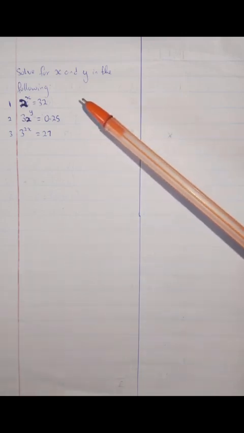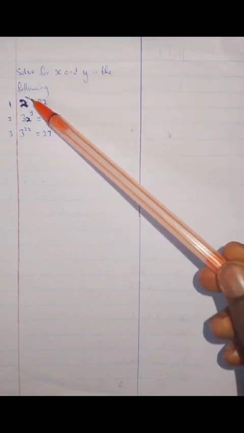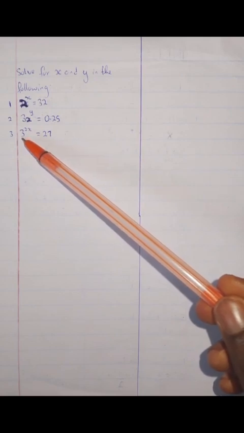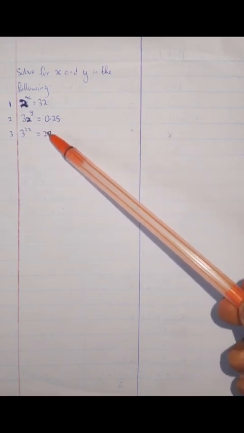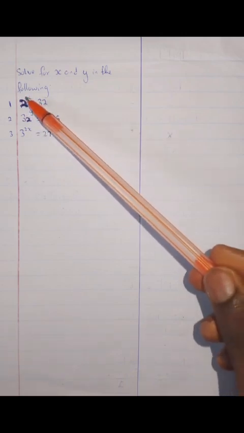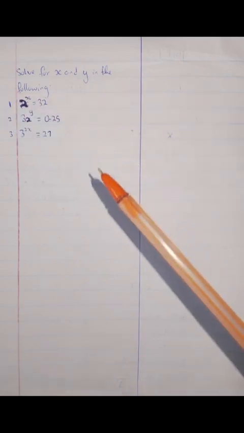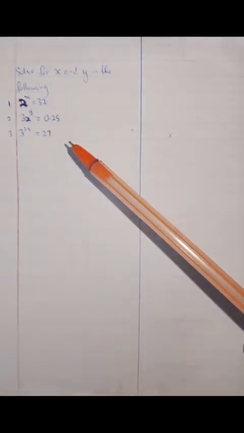Now let's solve the next sort of questions. The question says solve for x and y in the following. 2 raised to the power of x equals 32, 2 raised to the power of y equals 0.25, and 3 raised to the power of 2x equals 27. So we are asked to solve for x and y in this. So let's start with question 1.